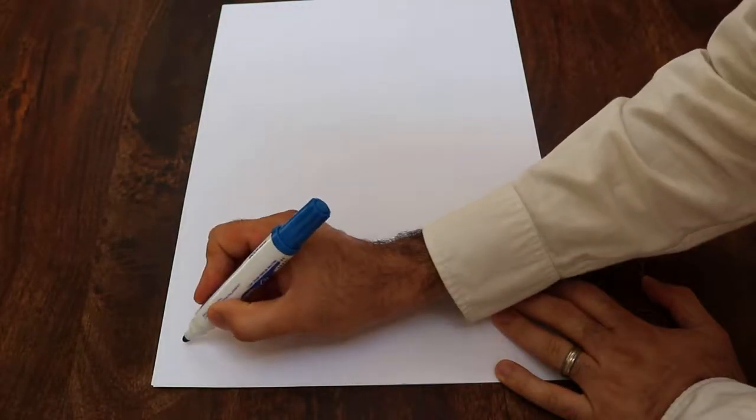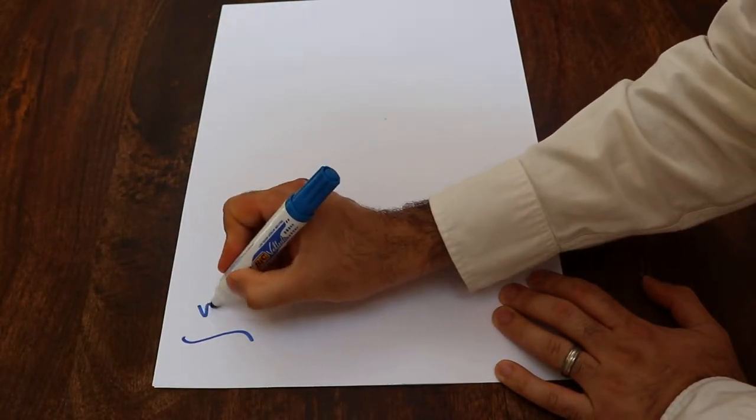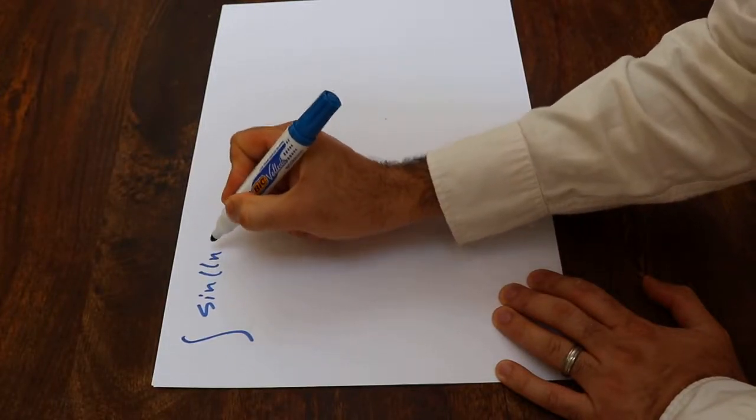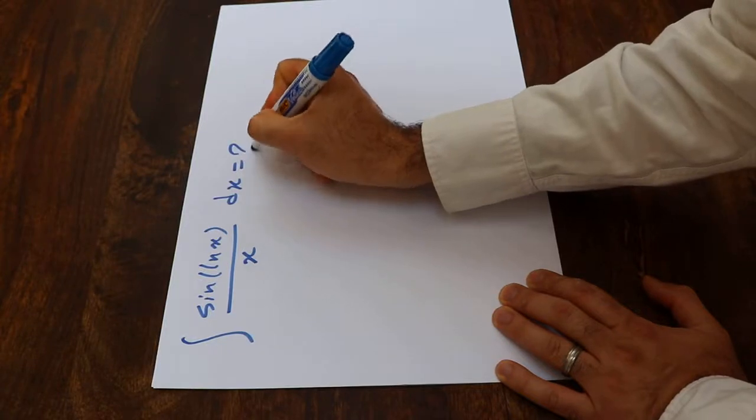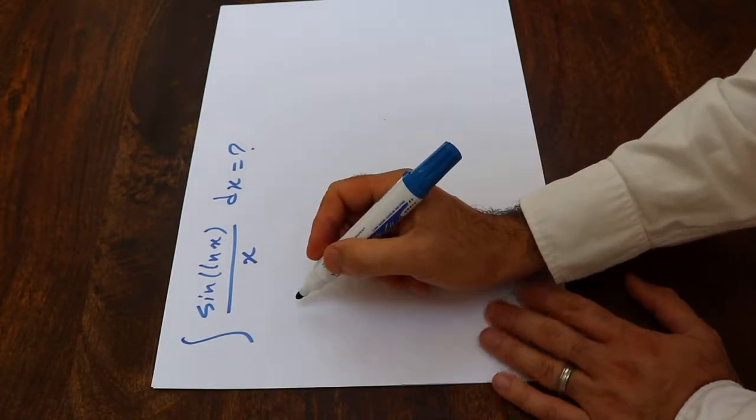Hello, today I'm going to show you how to calculate the integral of sin(ln x) divided by x dx. Okay, to solve this integral you need to use the substitution rule.